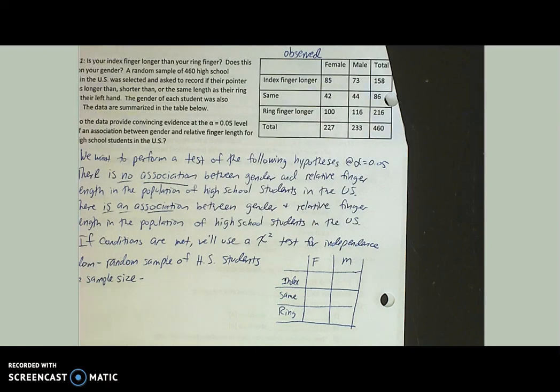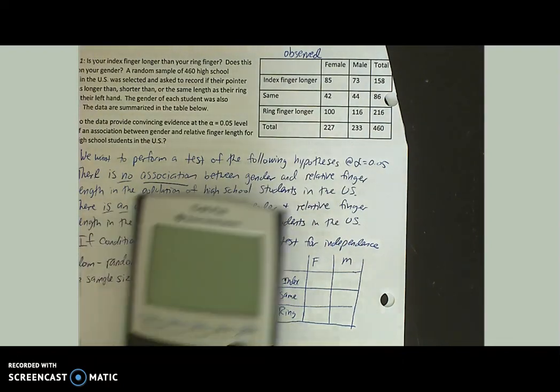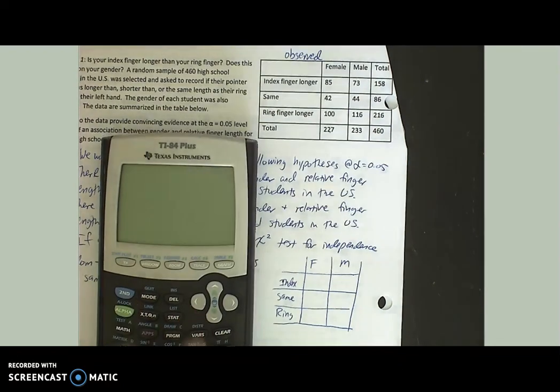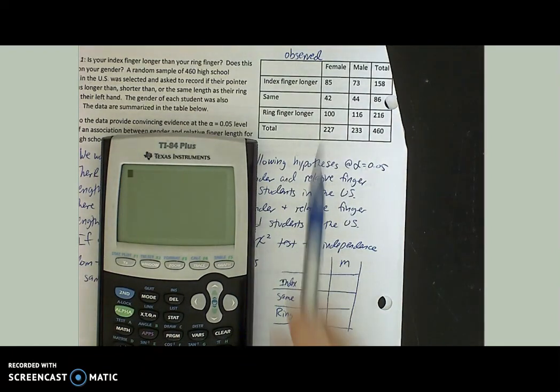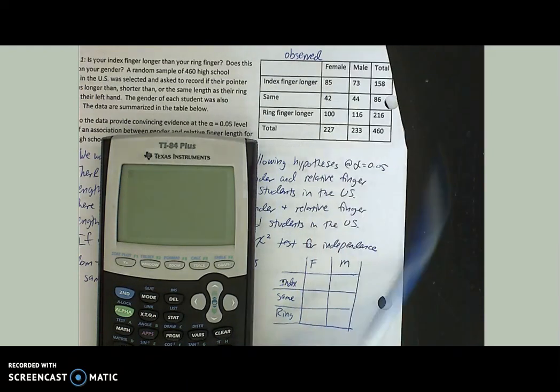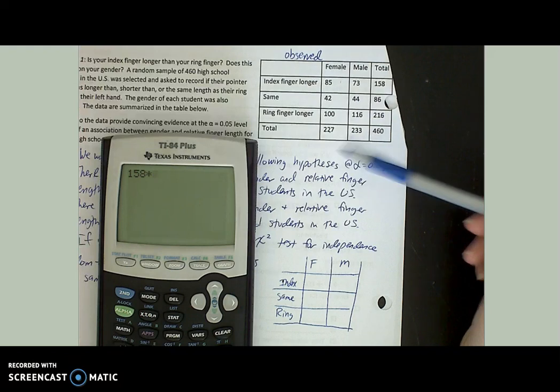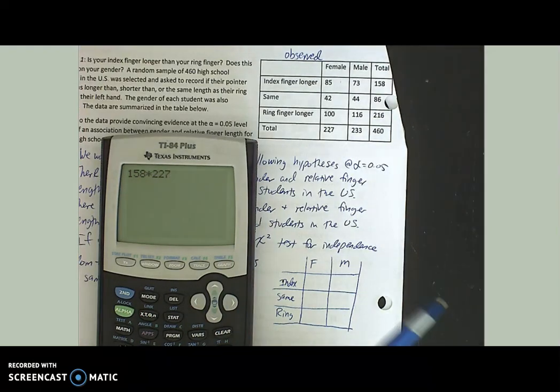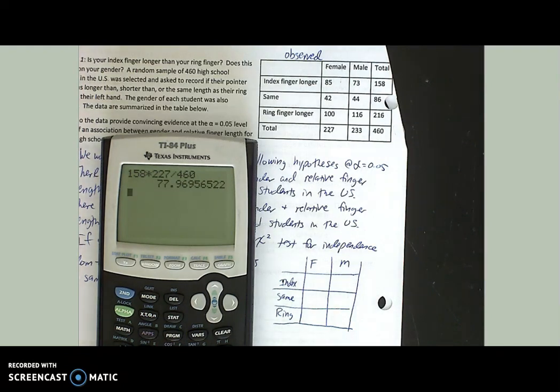To calculate the first one, I'm going to do index finger total, which was 158, times the female total, which was 227, divided by my grand total, which is 460. And I calculate an expected count of 77.97. So go ahead and figure out the rest of those.